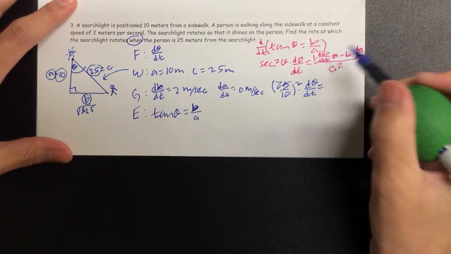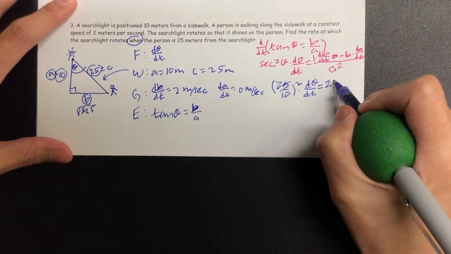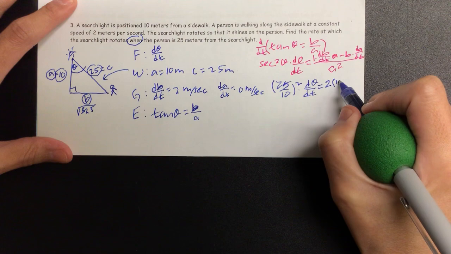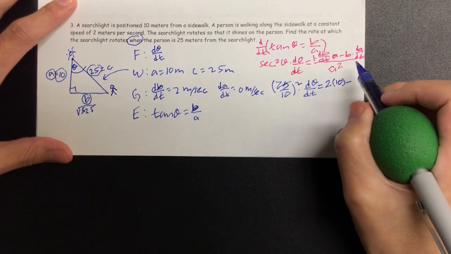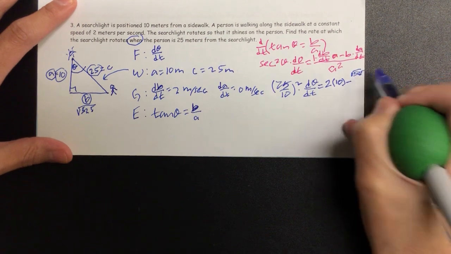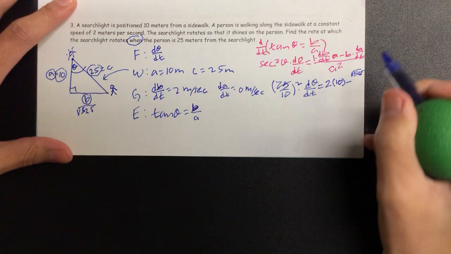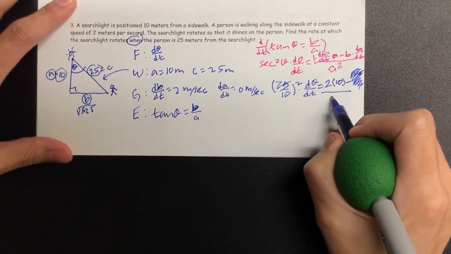And we know dB over dt is how many? 2. We know the a value is how many? 10. Minus, my b value is radical 525. But since dA over dt is 0, do I really need this? Nope. Divided by 10 squared.